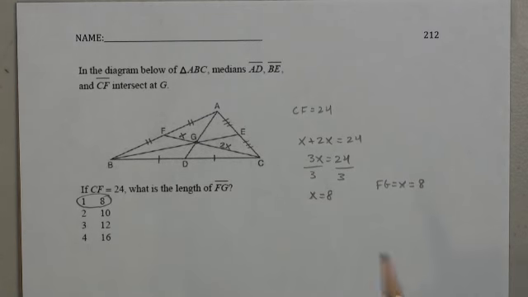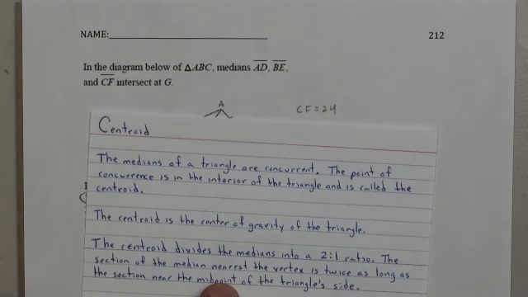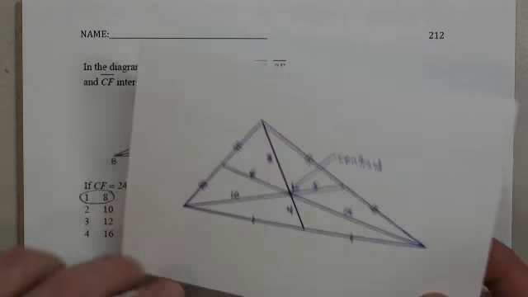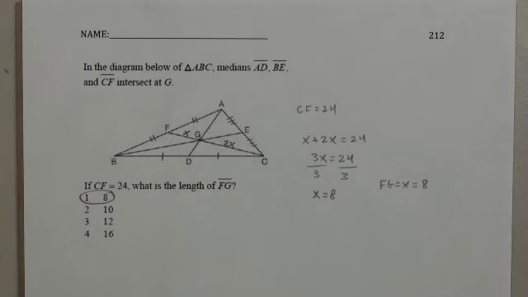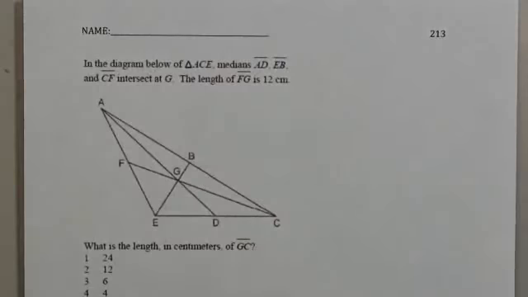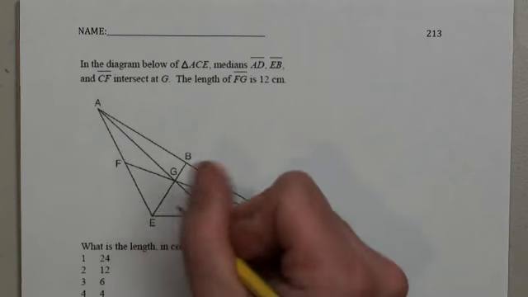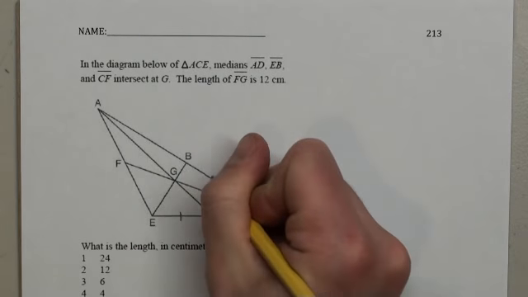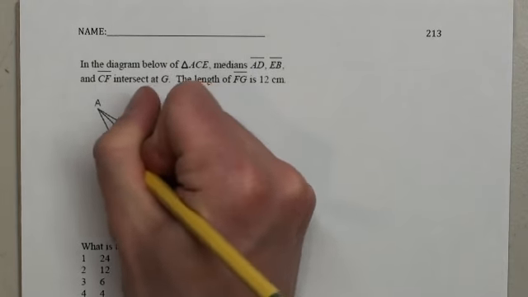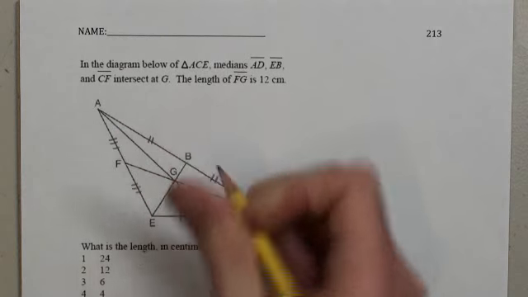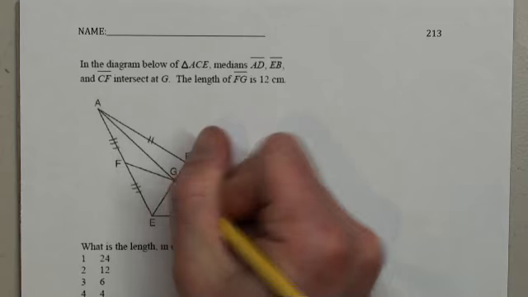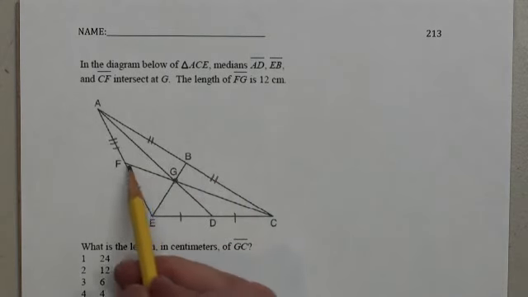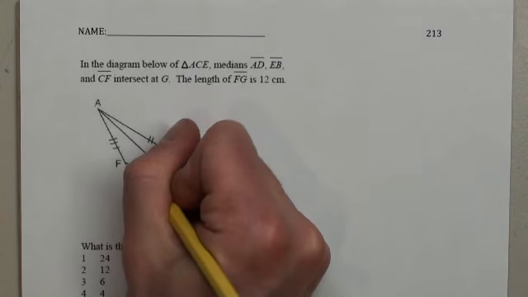Okay? Again, that has to do with this bottom line. They're all going to have to do with this bottom line and this picture. Okay? 213, same deal. This is as big as this is as big as this, and this is as big as this because they're medians. They intersect here at G, and the length of FG is 12.